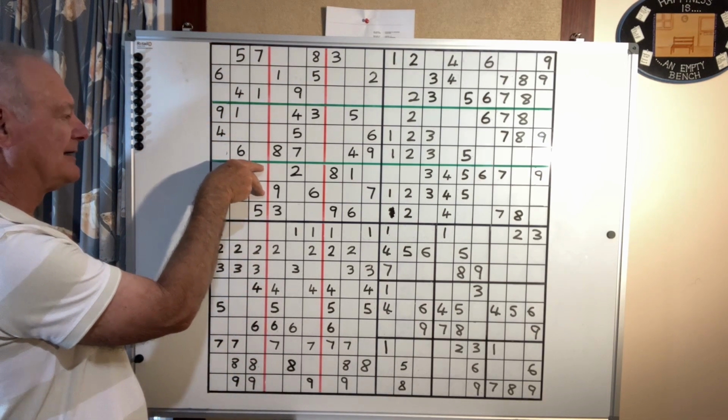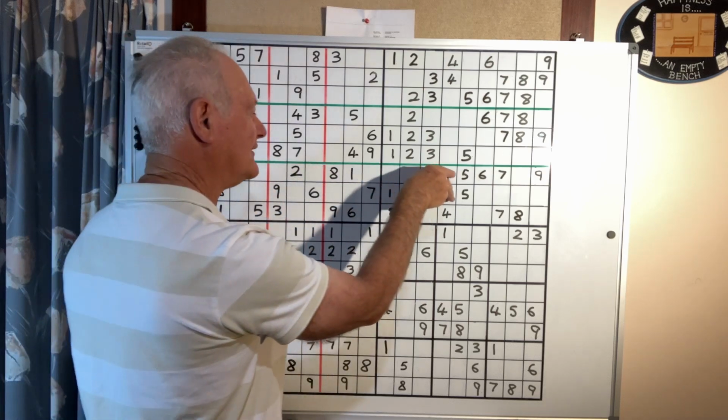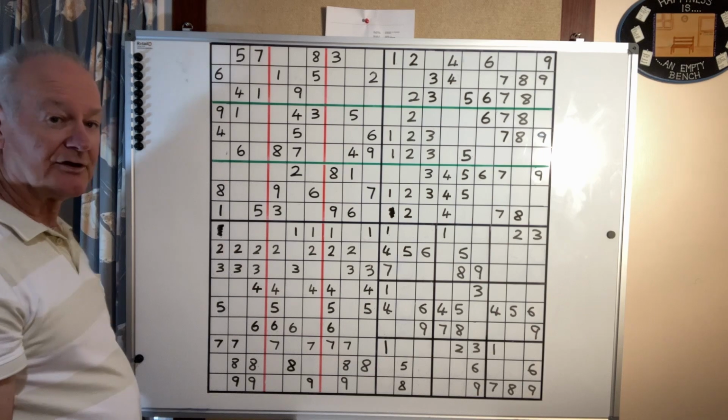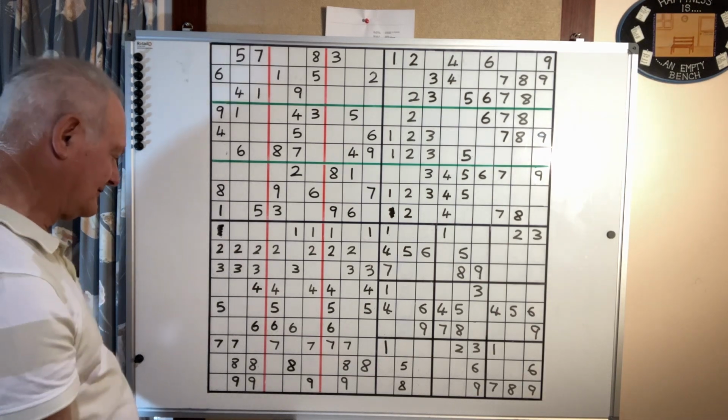Let's find a partner. Running across, there are 2 4s there. Can we place that 4? No, not yet. We'll have to come back to it.